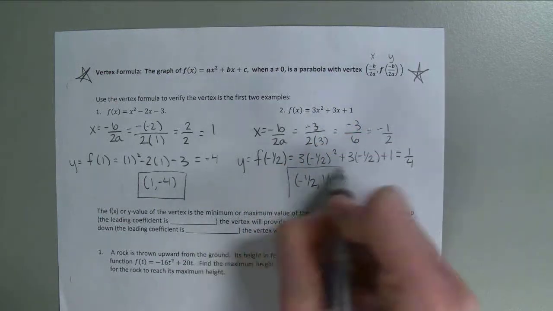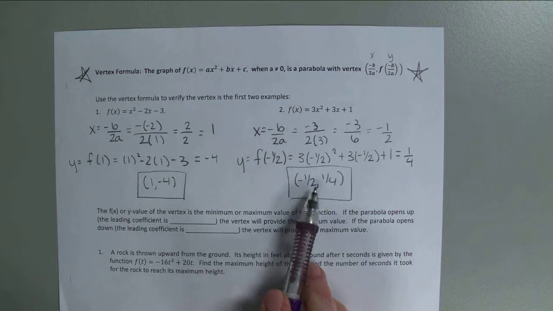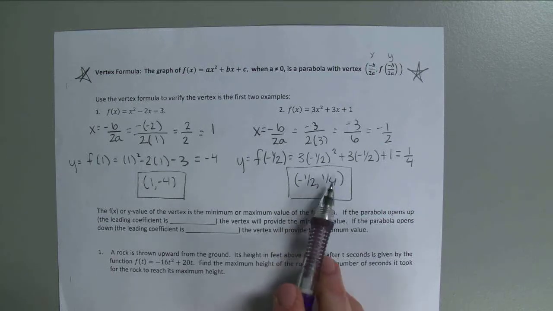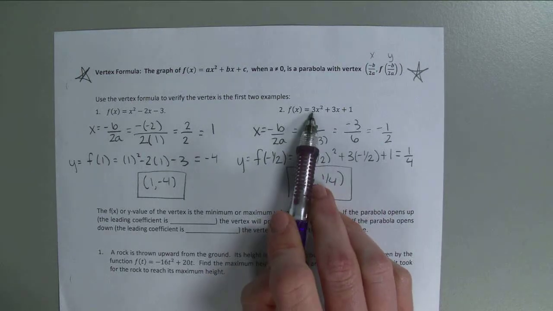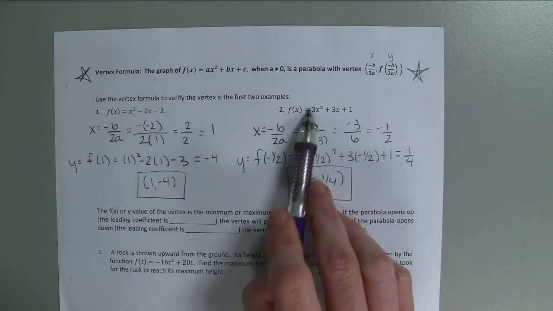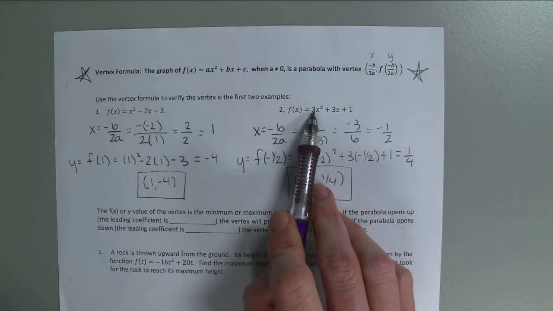Woohoo! And again, once you know that, you know you're shifting to the left a half and going up a quarter. And then this a means we're opening up because it's positive, but it's a stretch of 3. So we go over 1, up 3. All based on that a right there.